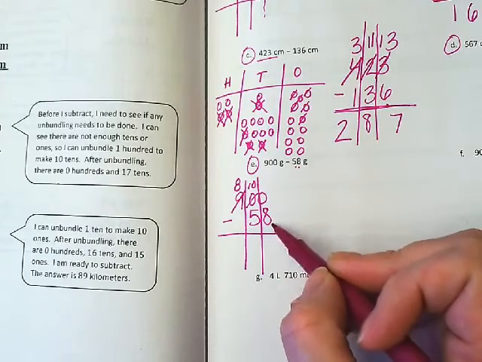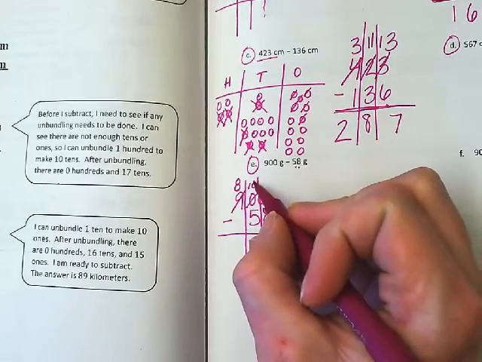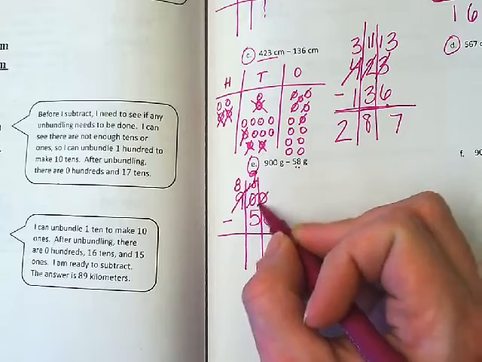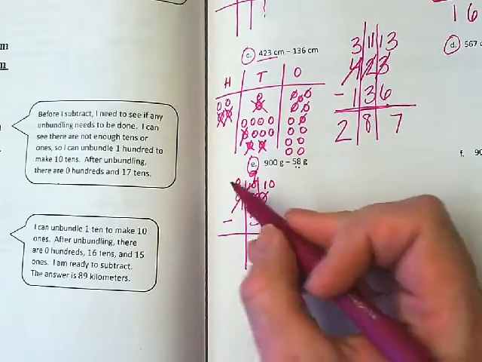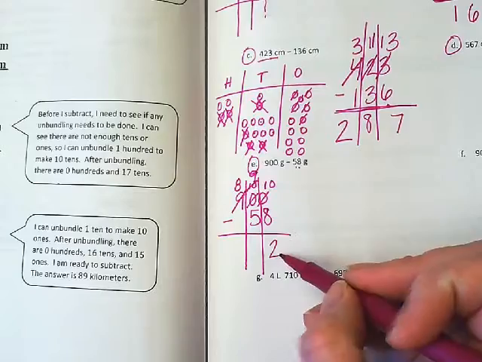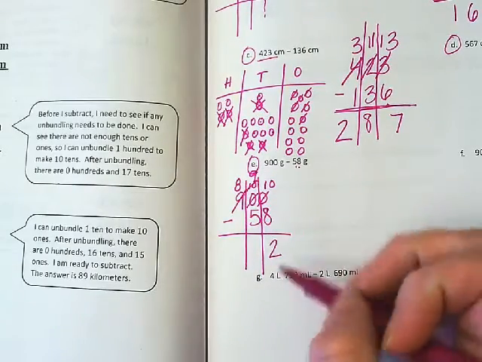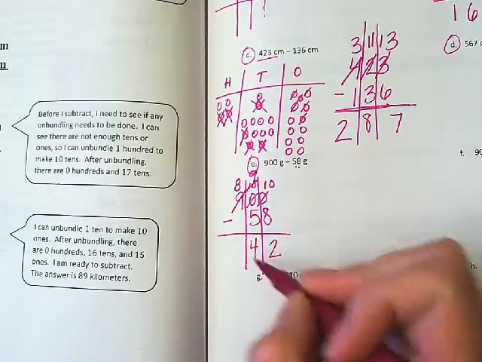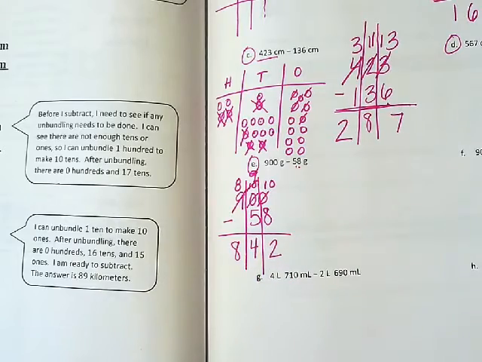But we still have nobody home here. So now we cross off the 10. It becomes a 9. And this 0 becomes a 10, right? We had to borrow twice. 10 minus 8 is 2. 9 minus 5 is 4. 8 minus nothing is 8.